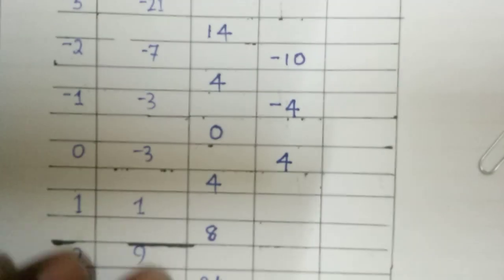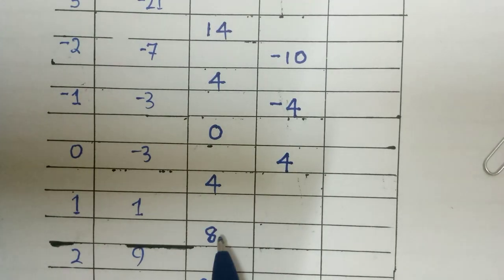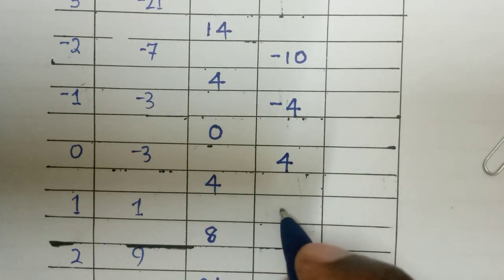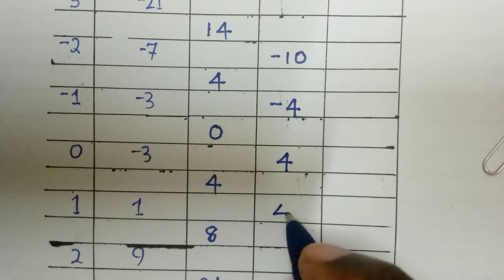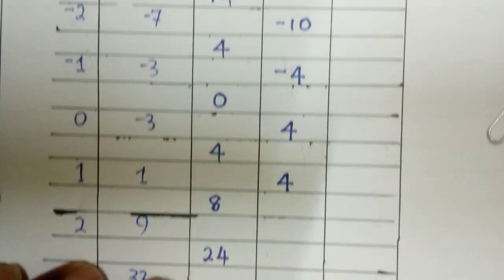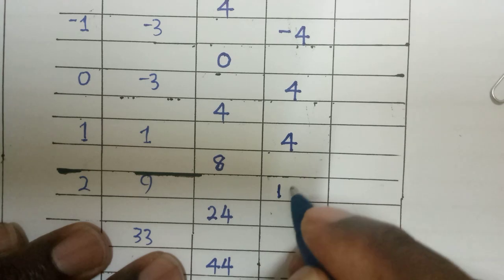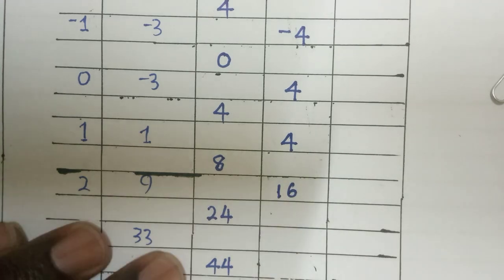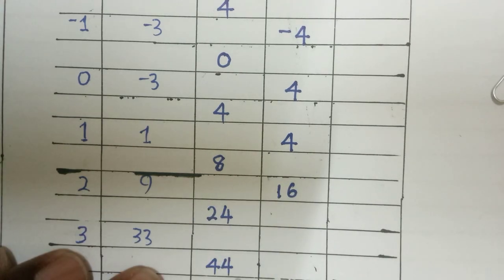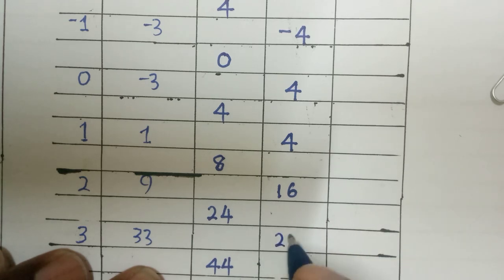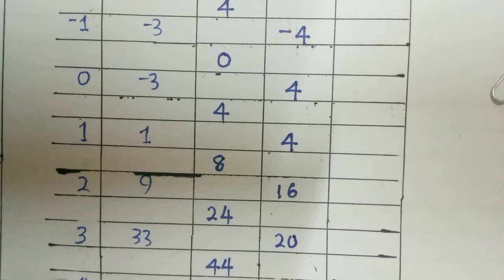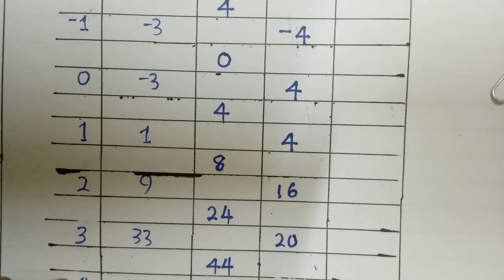Then we come 8 minus 4, this one will give us 4. Come here and say 24 minus 8. This one gives us 16. And then 44 minus 24, this one gives us now 20. And finally here 70 minus 44. That will give us 26.